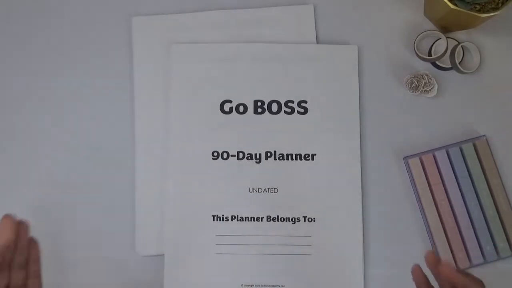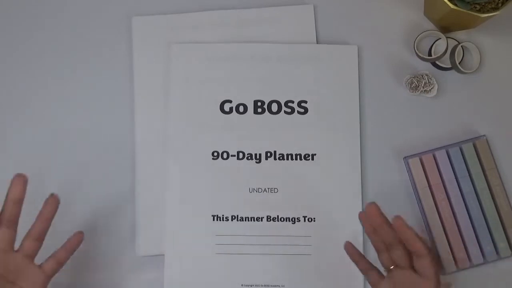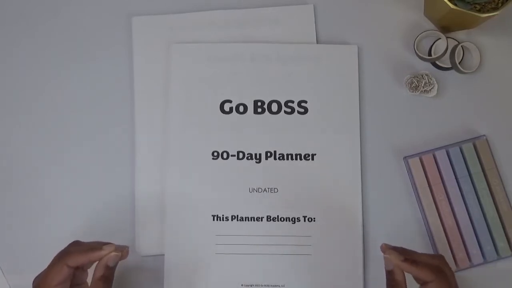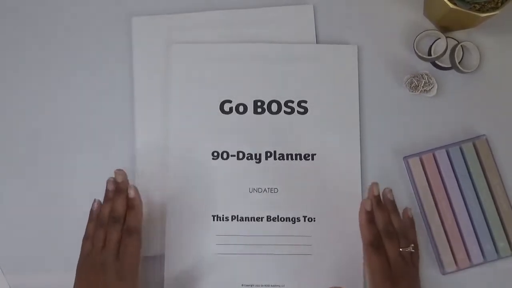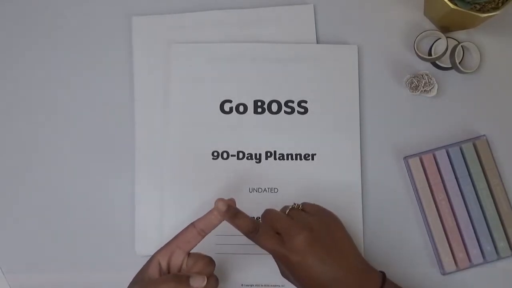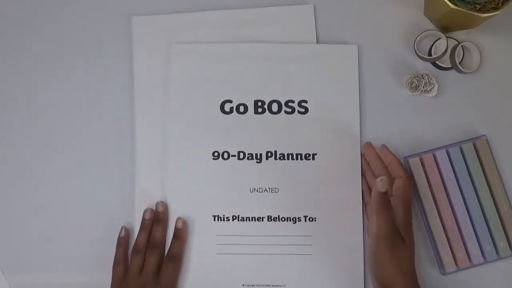So I'm very much a functional planner. I'm all about knowing what needs to get done, the amount of time that's available to get it done, and figuring out a way and a checklist to make sure that each of the tasks that need to happen actually happen. That is how my Go Boss 90-day planner is designed: to focus on the high-level goals we want to achieve, what we need to do to get there, and making sure that we're actually completing those tasks.